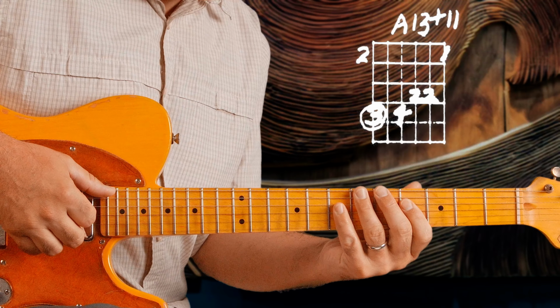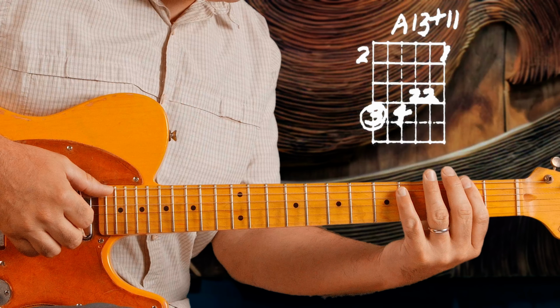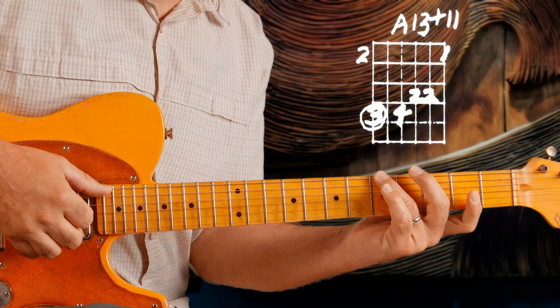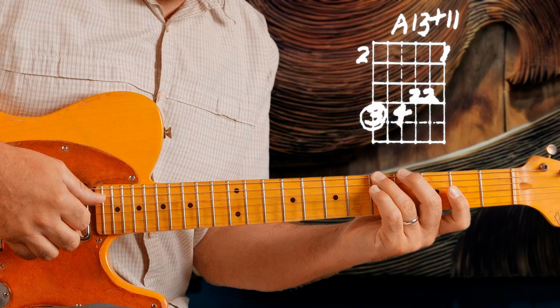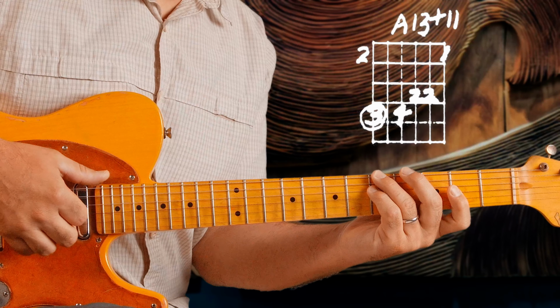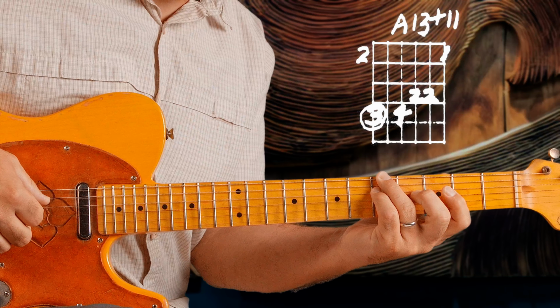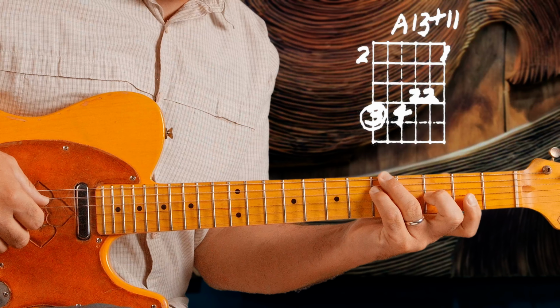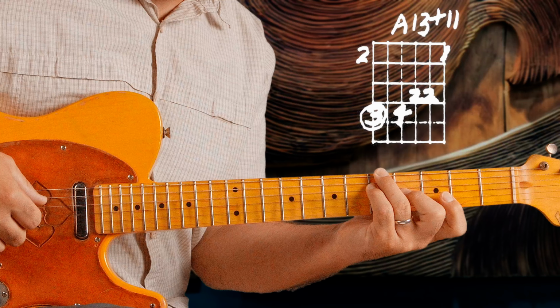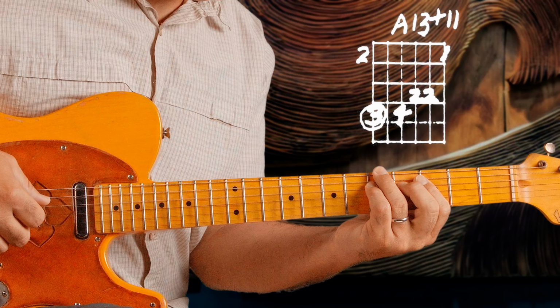I guess what we'll do is just get going. A13 sharp 11 on position number 2. We're starting with finger 3 on fret number 5, the root note. Finger 4 is on the flat 7 on the D string, fret 5. Finger 2 is on fret 4 on the G string.